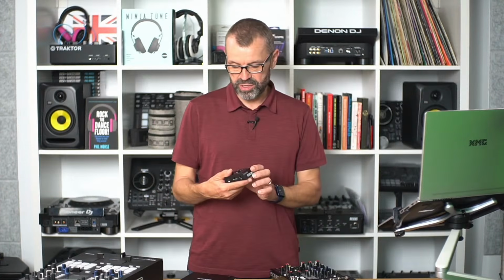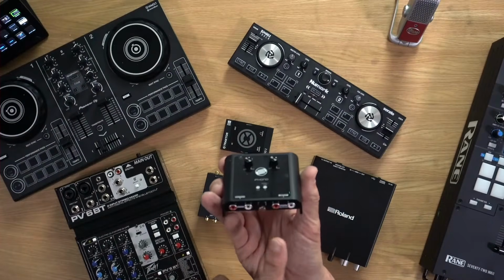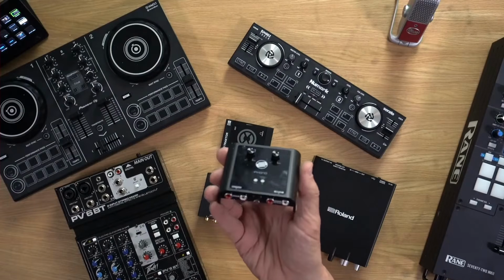One of the things you're probably picking up on here is, as long as it's got the inputs and outputs you need, it will probably work for any situation you need it. So I'm going to talk to you about whether you need to buy one in a minute, but look, here's some more examples. This is a little one from Reloop. This is called the Reloop Phono, and this little audio interface has got one input, which is designed to put a record deck into.